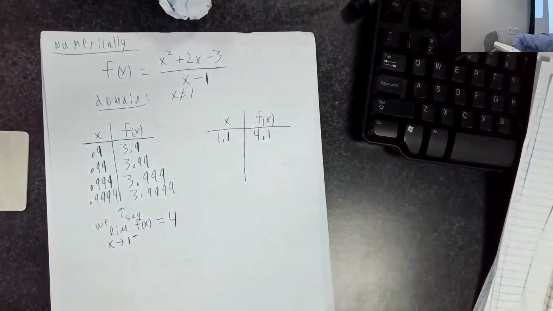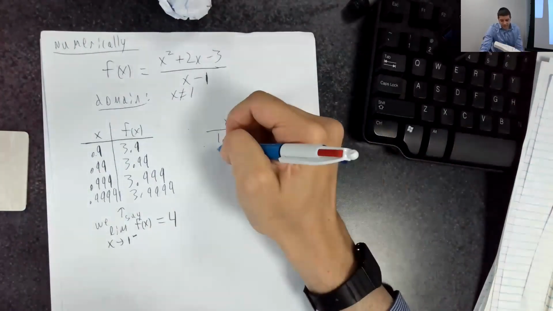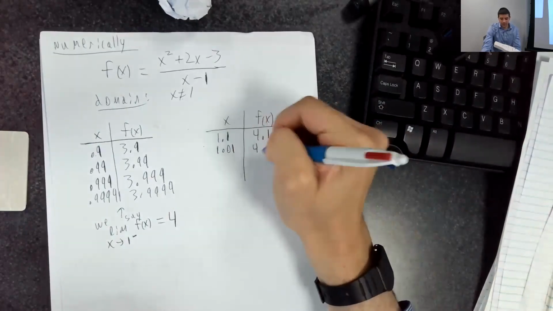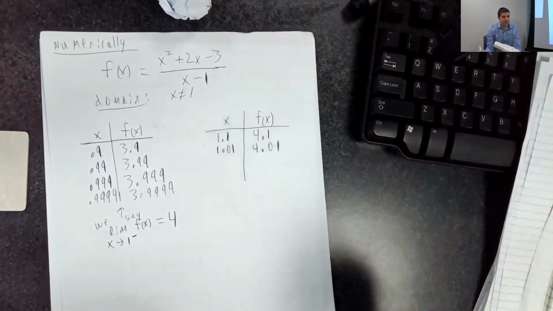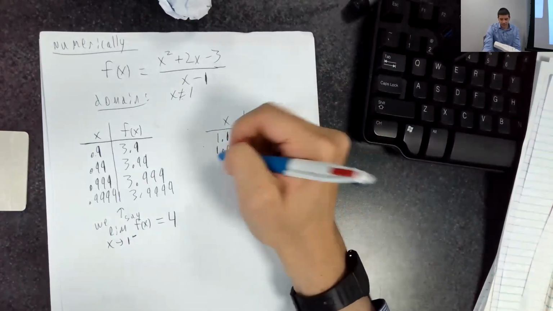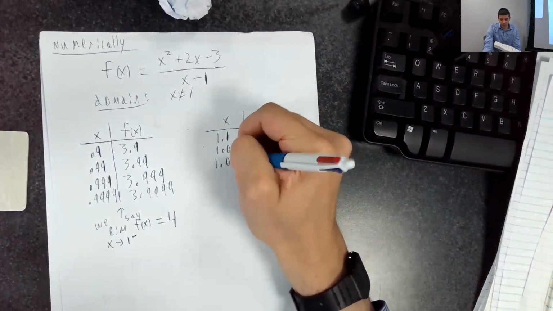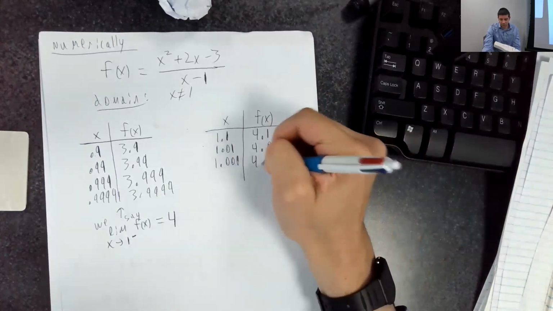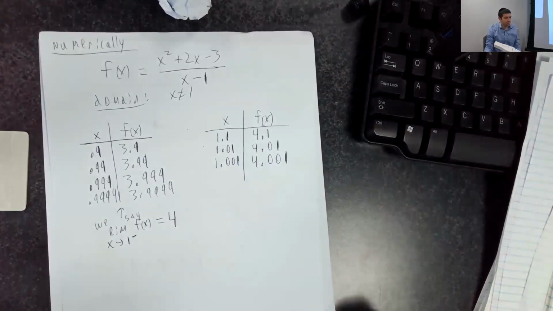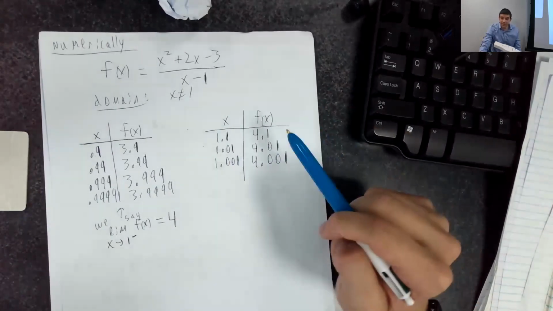Not so far from 4. How about 1.01? Plug it in, you'll get 4.01. You plug in 1.001, 4.001. So limits are about making a prediction.